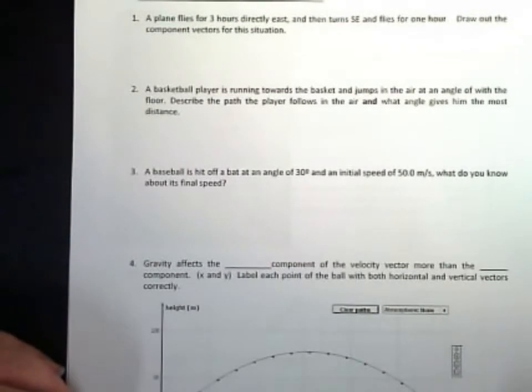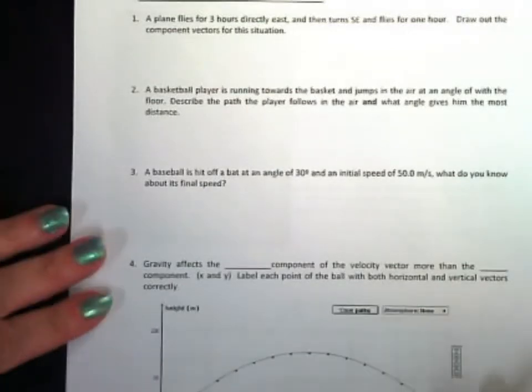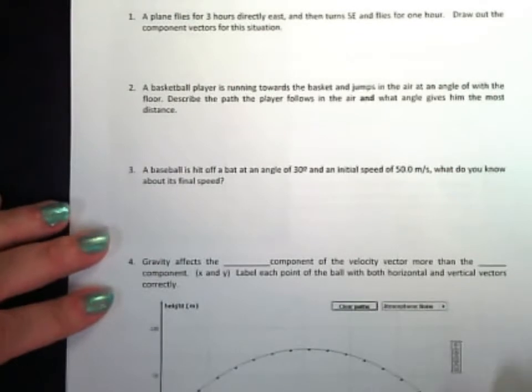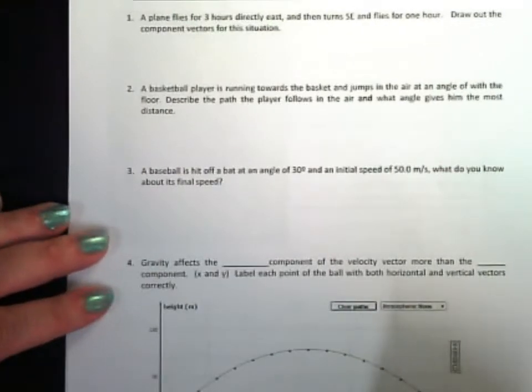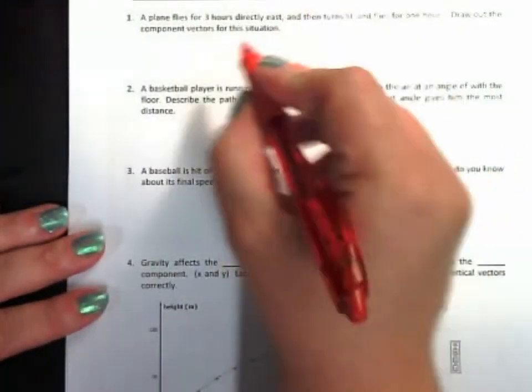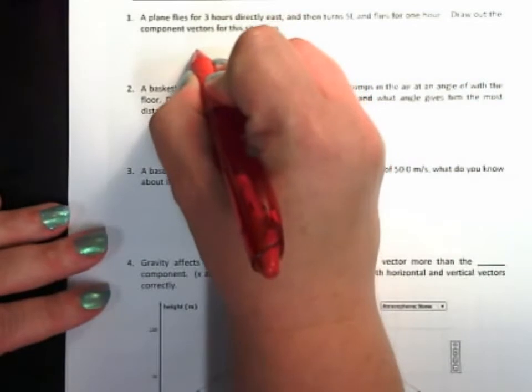So our first question today: a plane flies for 3 hours directly east and then turns southeast and flies for 1 hour. Draw out the component vectors for this situation. Now I don't have graph paper here, so it's not going to be perfect, but you'll get the basic idea. So we know our first vector needs to go east for about 3 hours.